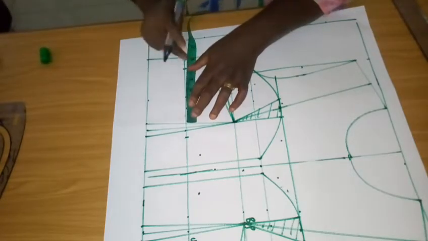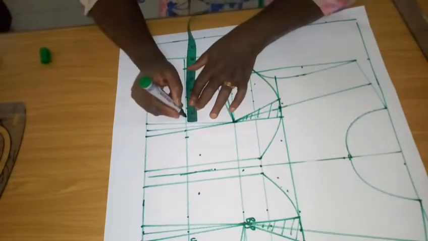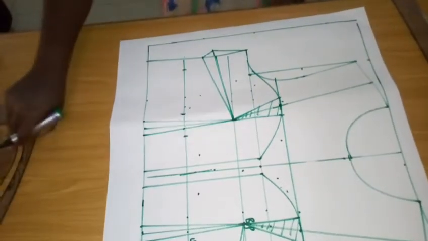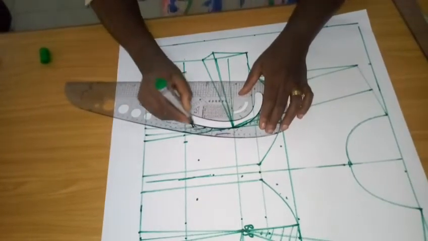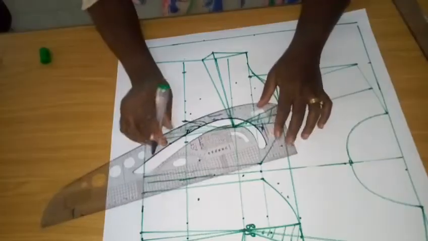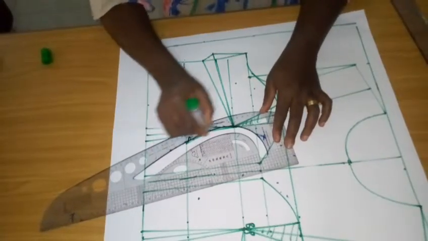So it depends on what you have remaining. Make sure you share them equally, whatever figure you have at that point. So I place my ruler and I connect. I'll also place my pattern ruler and I'll connect.